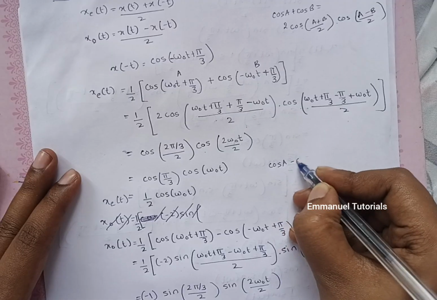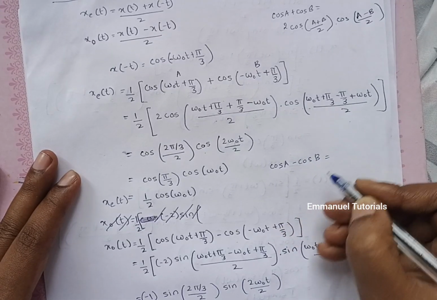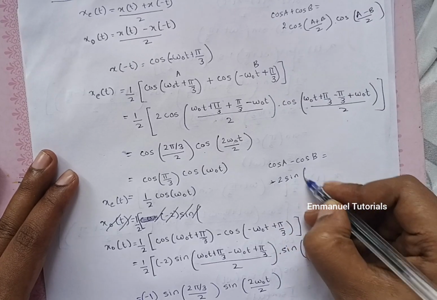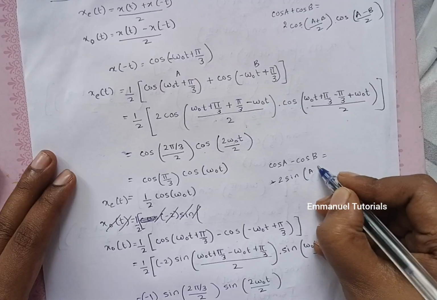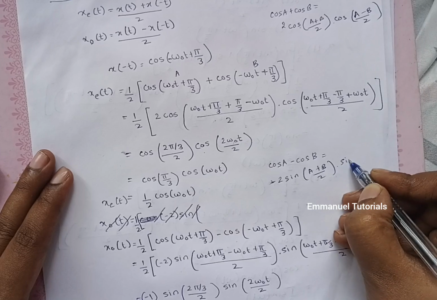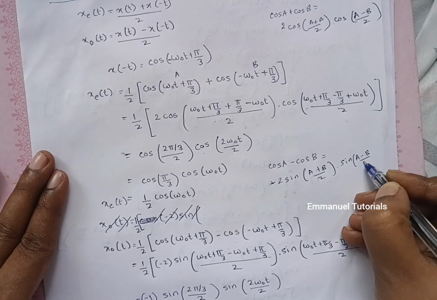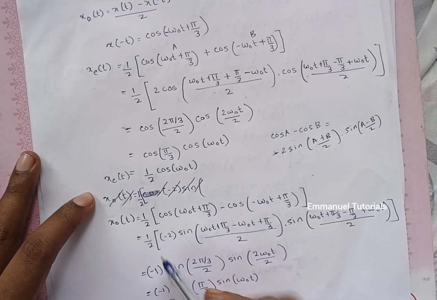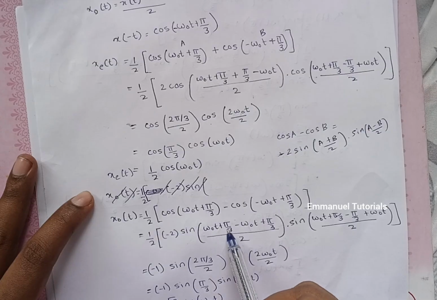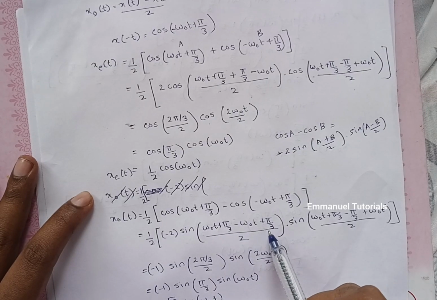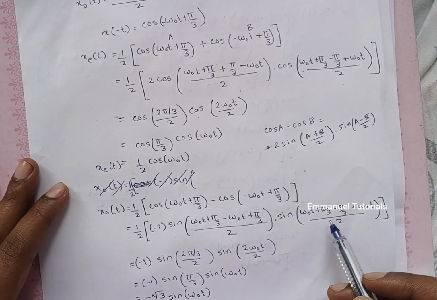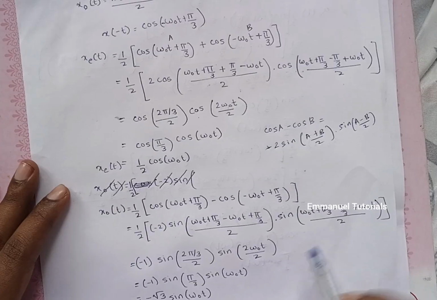Cos a minus cos b is equal to minus 2 sine a plus b by 2, sine a minus b by 2. So this will be equal to half multiplied by minus 2 sine of omega naught t plus pi by 3 minus omega naught t plus pi by 3, by 2, multiplied by sine of omega naught t plus pi by 3 minus pi by 3 plus omega naught t, by 2.